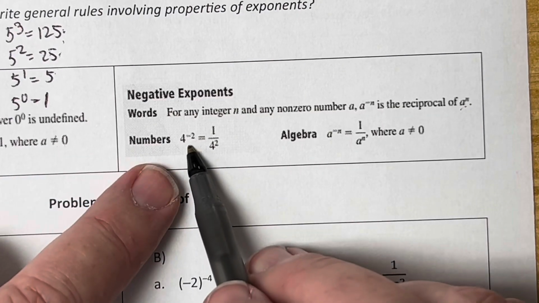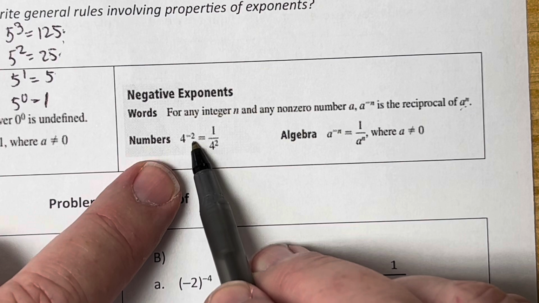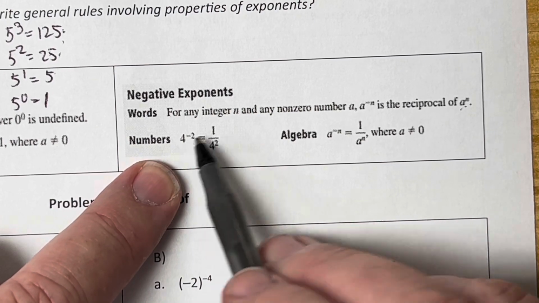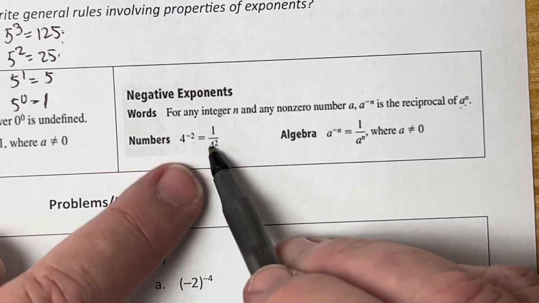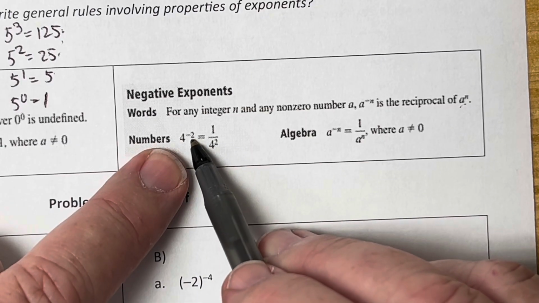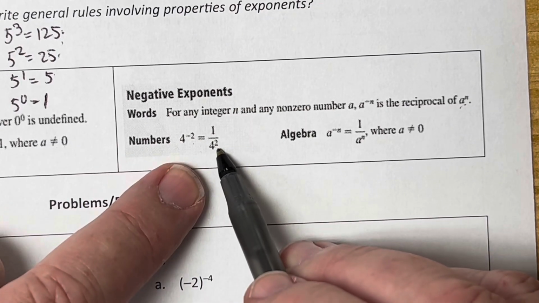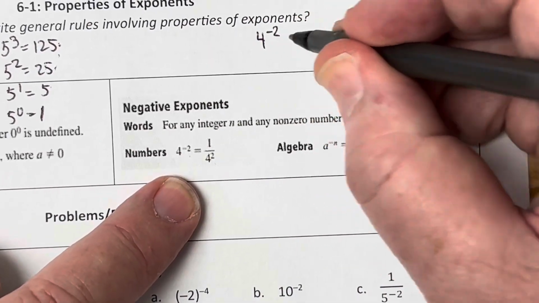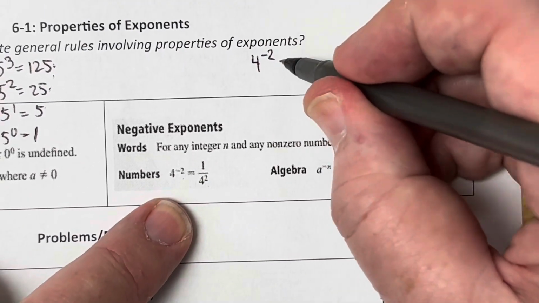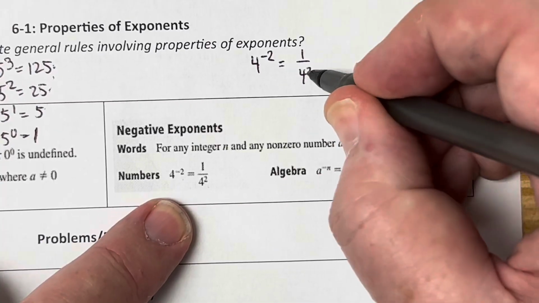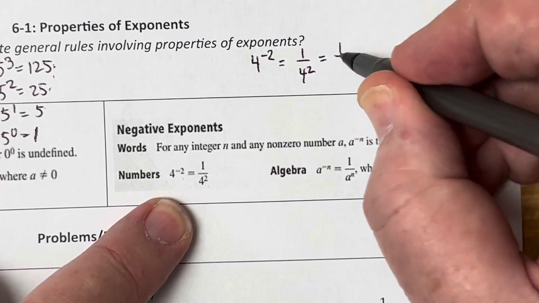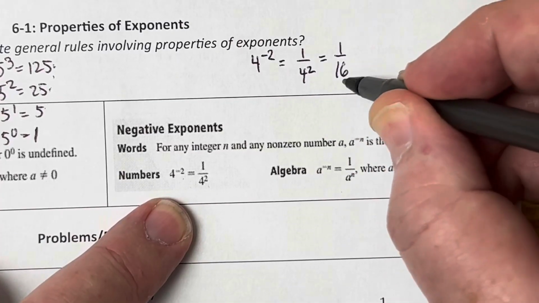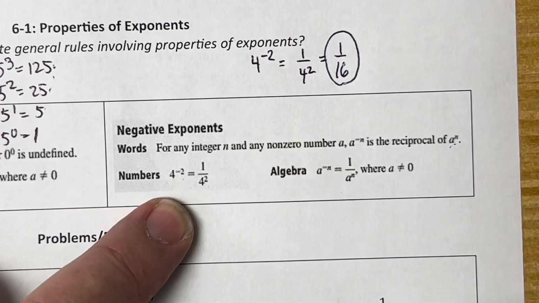So when you have 4 to the negative 2 power, we take the reciprocal of the base 4, so it's 1 over 4, and then the negative exponent turns positive, so positive 2. So it's 1 over 4 squared. 4 squared is 16, so the answer is 1 over 16.